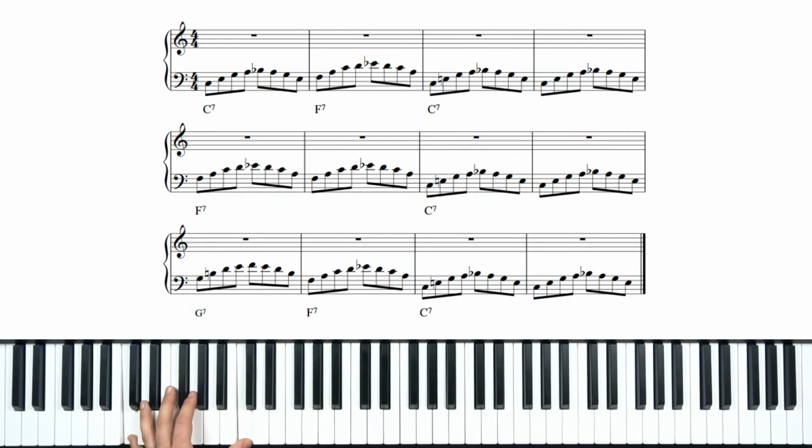But I like to try and really swing those, which means you're going to kind of smack your thumb a little bit later, and then you're going to land on the next note a little sooner.